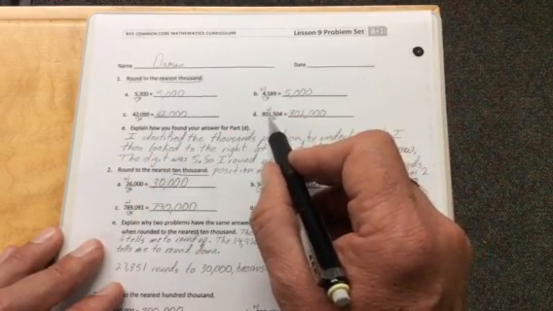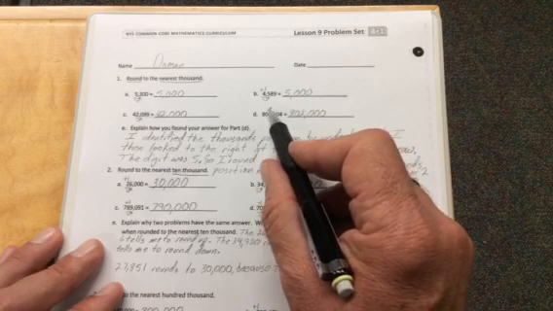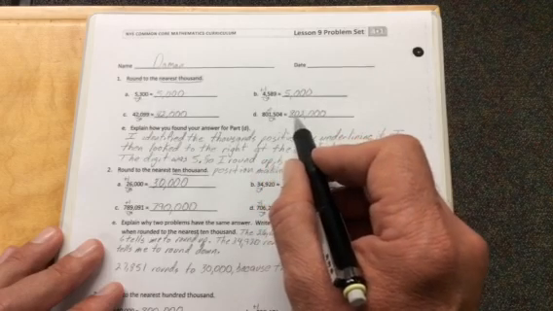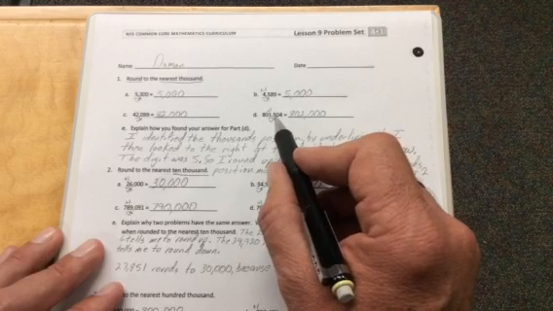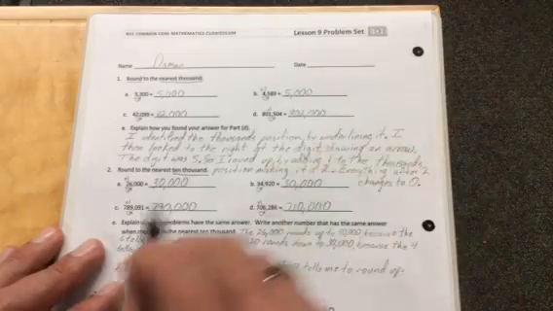For D, we have 1 in the thousands position. Look to the right. 5 says round up. Plus 1 again, so we're adding to the 1, making this a 2. So 802,000 is what it changes to. Everything else underneath or in the 504 area changes into zeros.